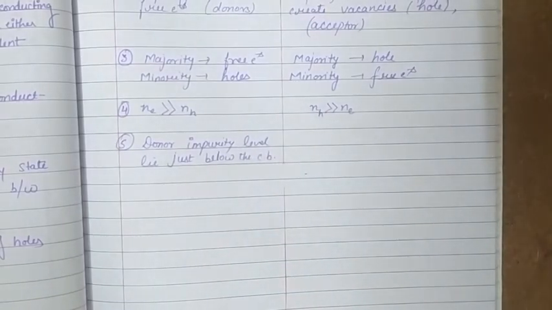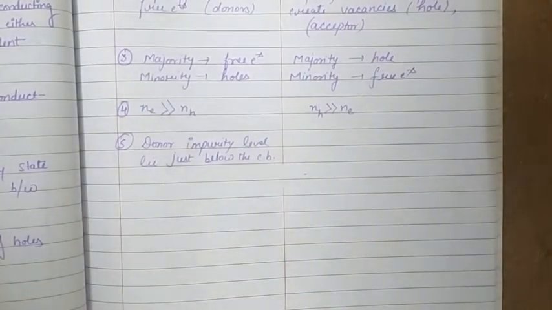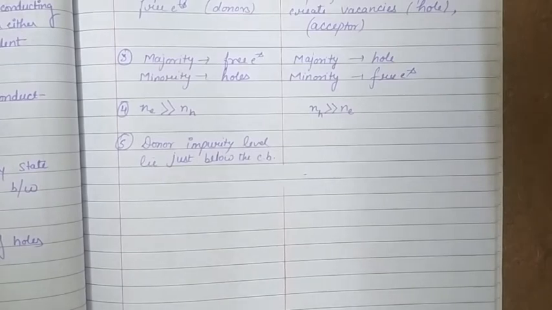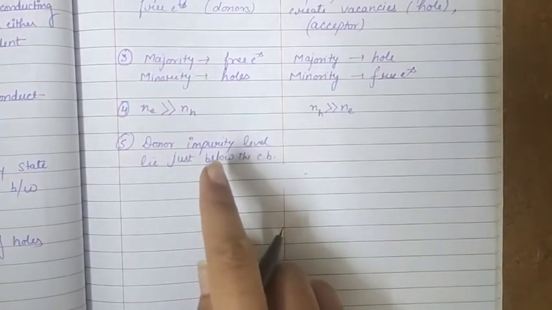Since in pure semiconductor, intrinsic semiconductor, there is no allowed energy state in between conduction and valence band, but in case of extrinsic, that is present. So in extrinsic there are two types, n and p.